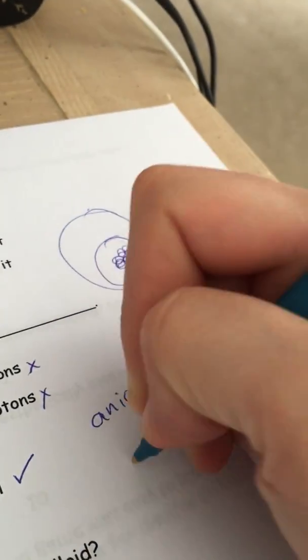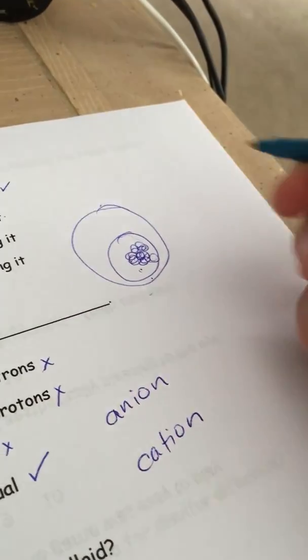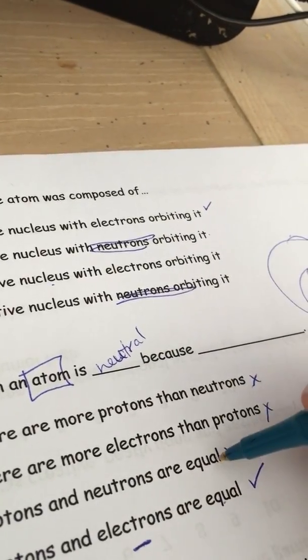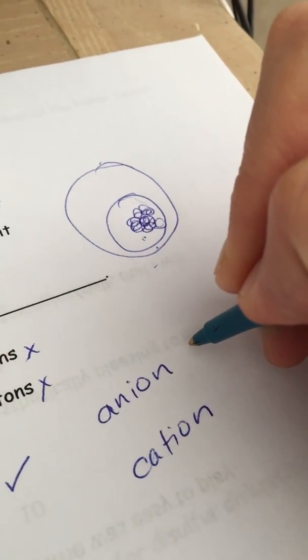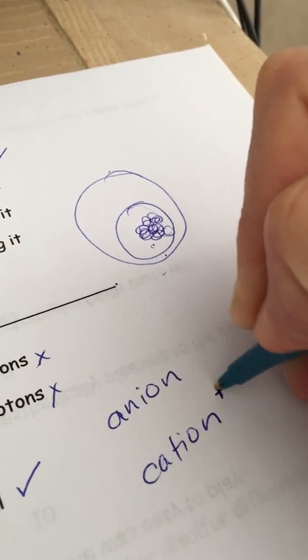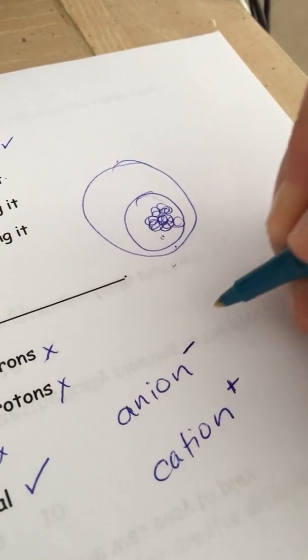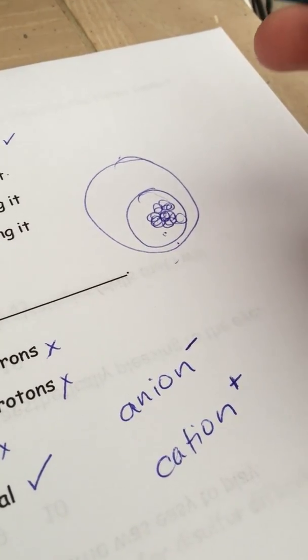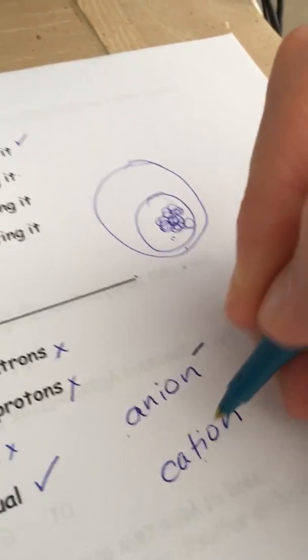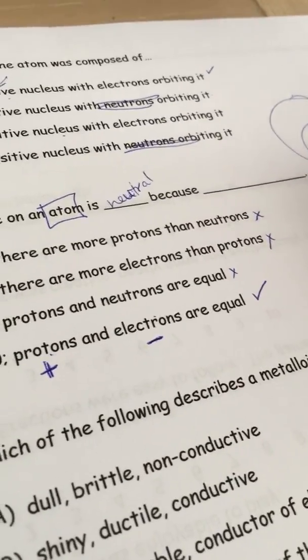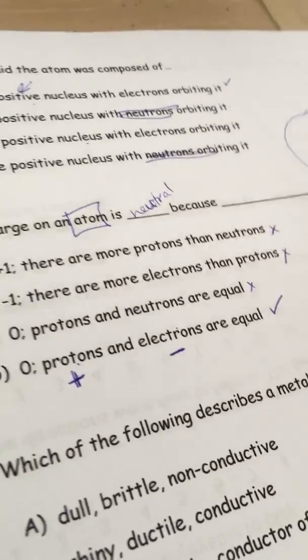When we start talking about anions and cations, this is where we don't have equal amounts of electrons and protons. So someone has taken away an electron, and now we have a positively charged ion, or maybe they have gained an electron, so now they have a negatively charged ion. So it'd be anions and cations. That brings us over to our periodic table.